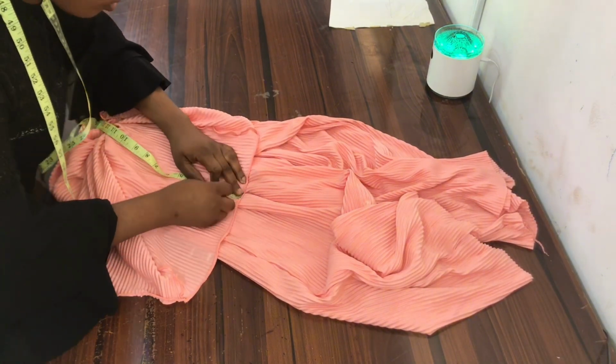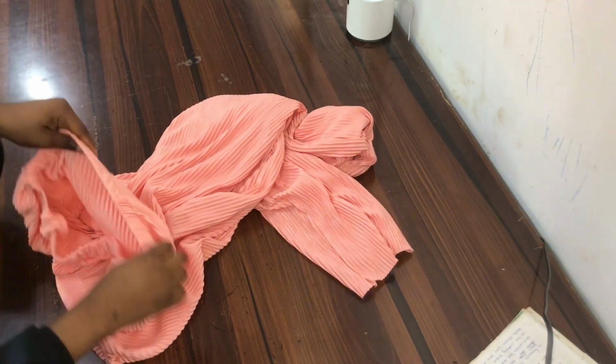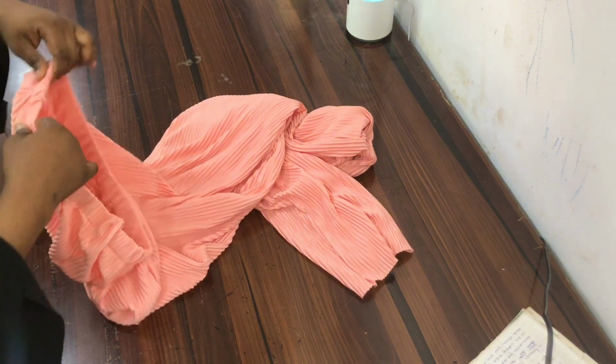I've gone ahead to fold my elastic, and I've added my elastic.